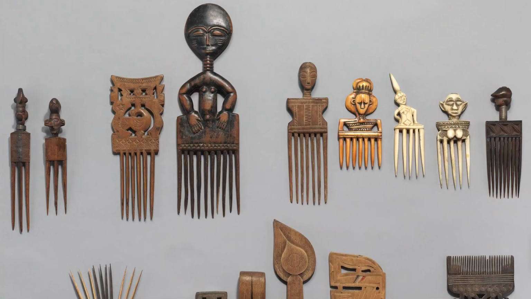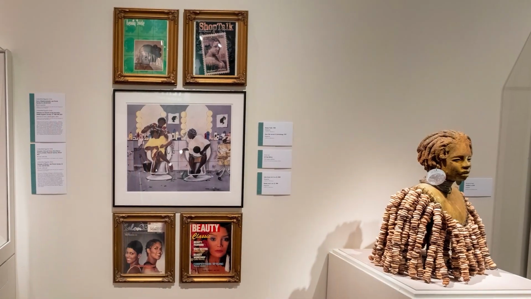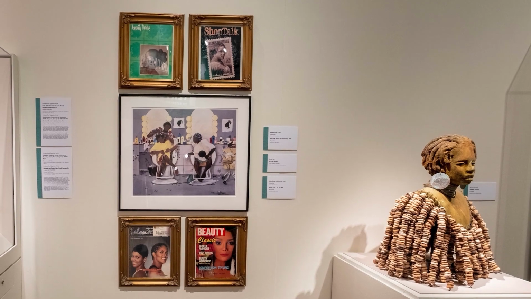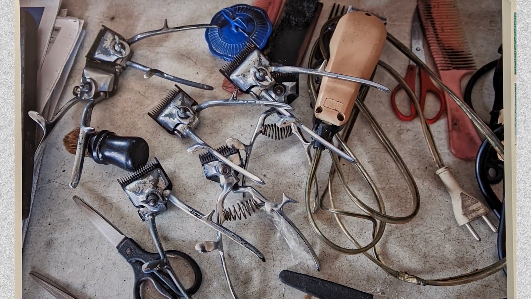In this particular area of the show, you'll see a lot of historic pieces such as African combs. You'll see elements that really represent black culture, such as beauty salon culture and barbershop culture. Those elements really help to tell the story of how the black hair community began.